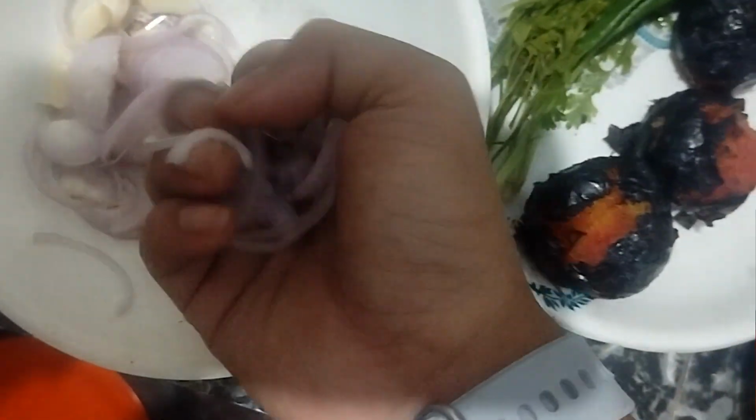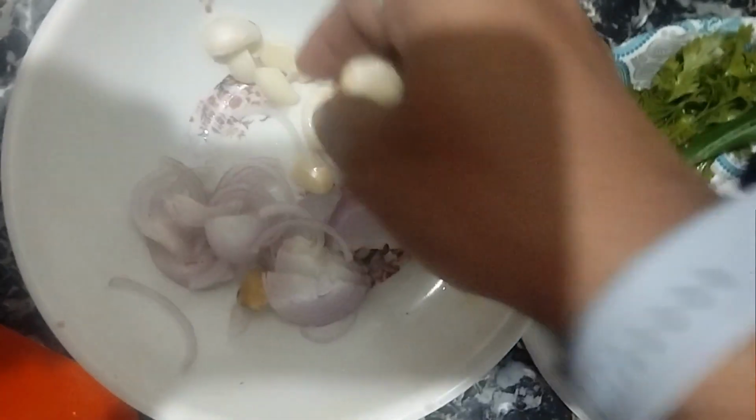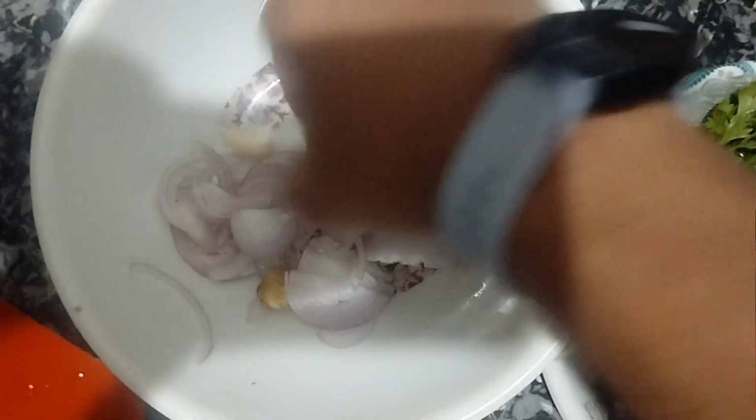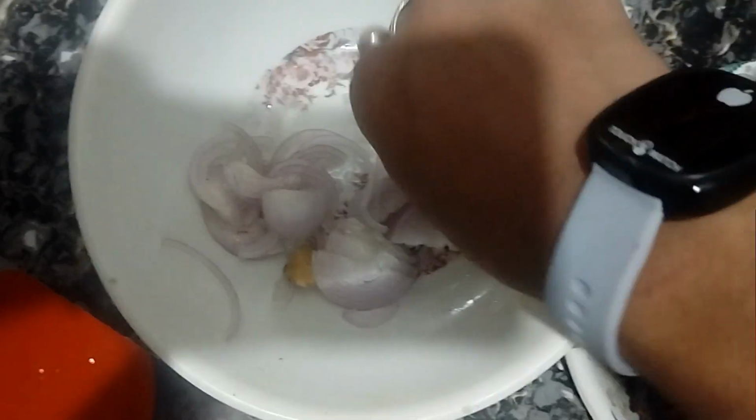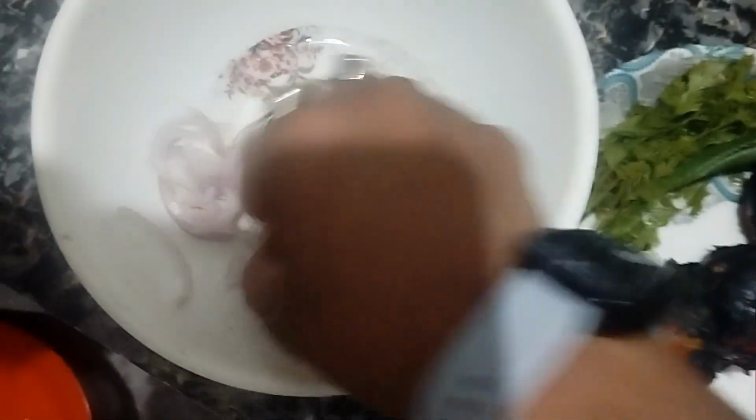So I have added here some chopped onions, garlic, and ginger, and then I will add the rest of the ingredients like tomatoes, dry fishes, and raw fish.